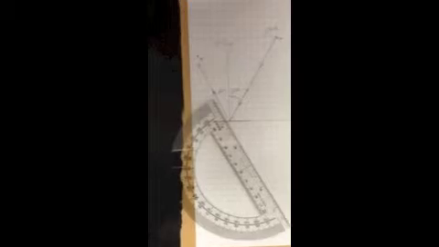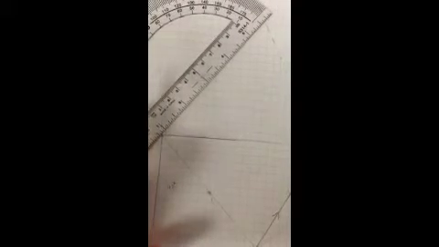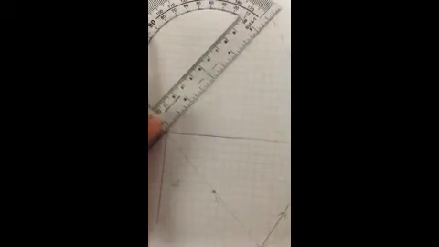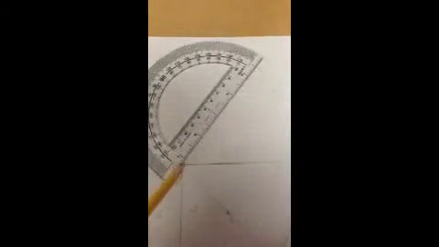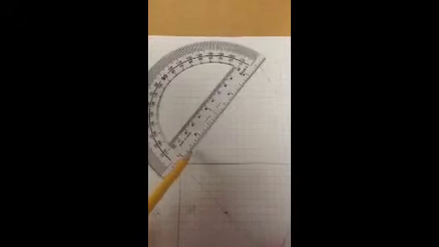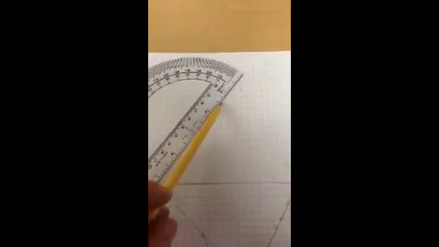So we extend them behind the mirror with a dotted line. Do the same thing with both reflected light rays, I should say. Extend them back behind the mirror. Draw a dotted line there to represent the extension of your reflected light ray, not the incident one. And wherever they cross, we're going to call our image position, okay?